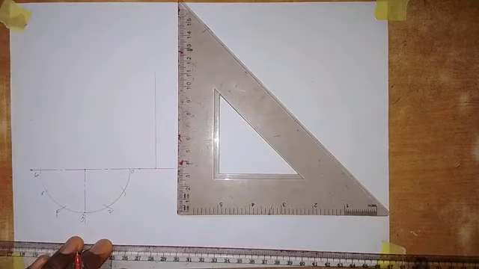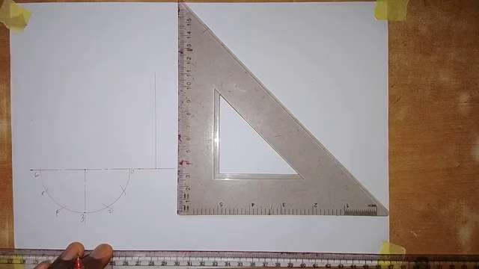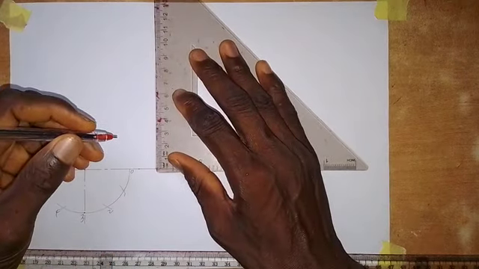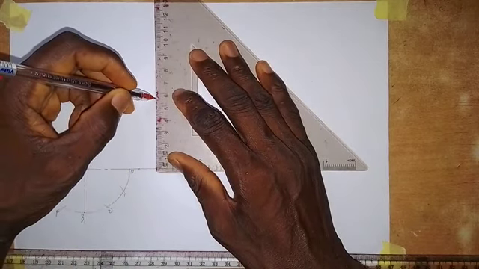Then I'll take a measurement of 56 millimeters from this point up. So this is 56 millimeters here.